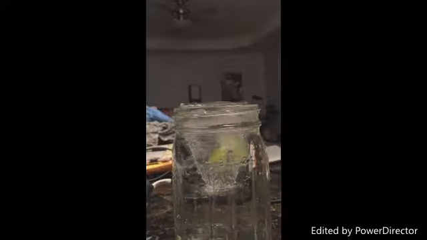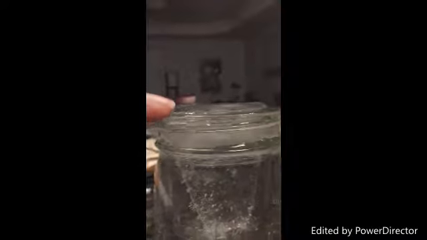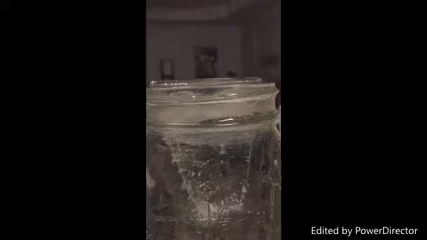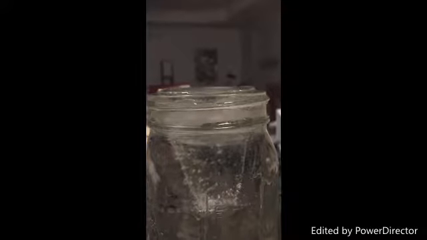You can see here it's filled totally to the brim, and you can see that there's a little bit of ice above. What a lot of people think is that this volume that's above the surface of the water, once it melts, is going to go into the container and overflow. But because of Archimedes' principle, we know that that should not happen.